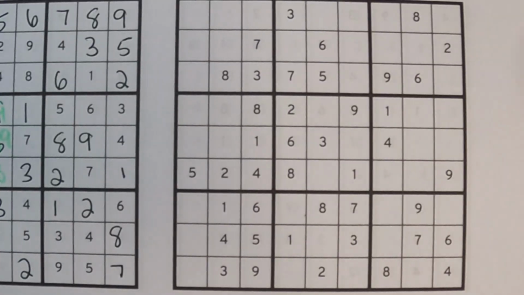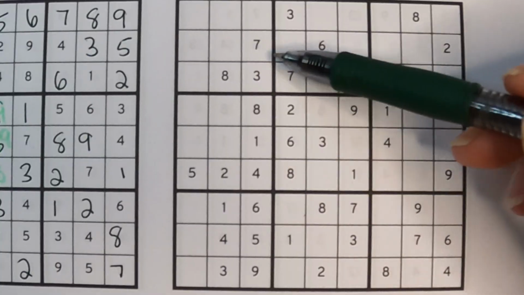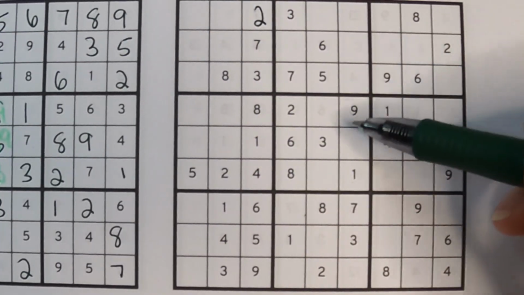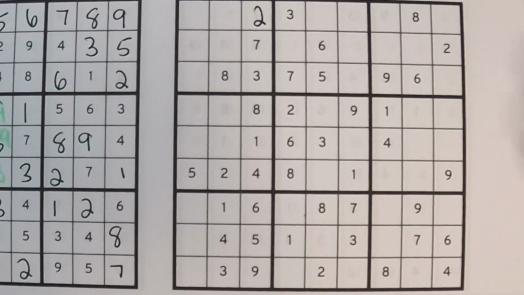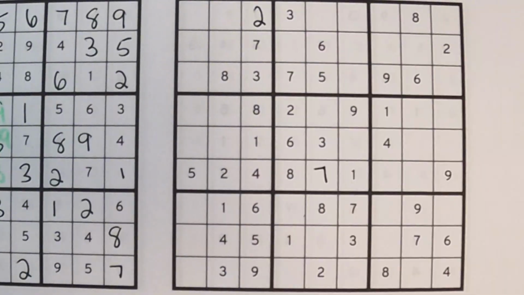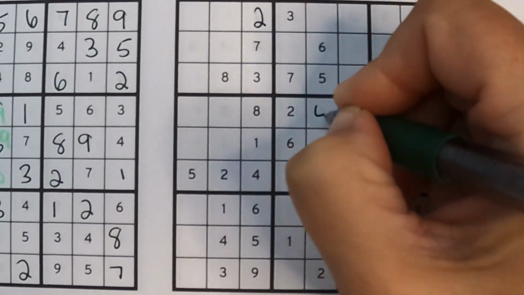Looks like today we're doing puzzle number 284. And for this column, we're just missing a 2. For this box, we're missing 4, 5, and 7. We've got 4 and 5 here, so this is our 7. 4 here, so 5, 4.